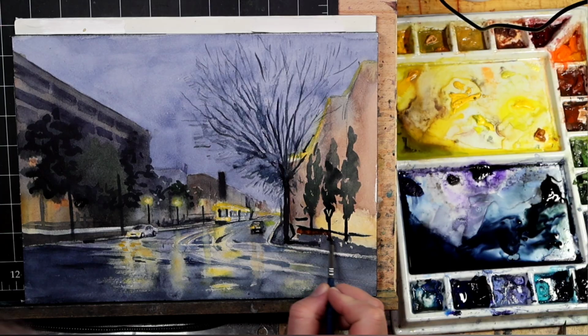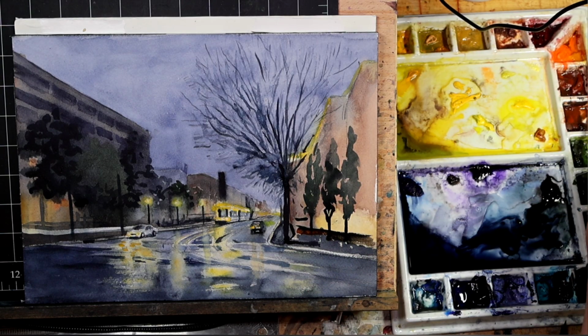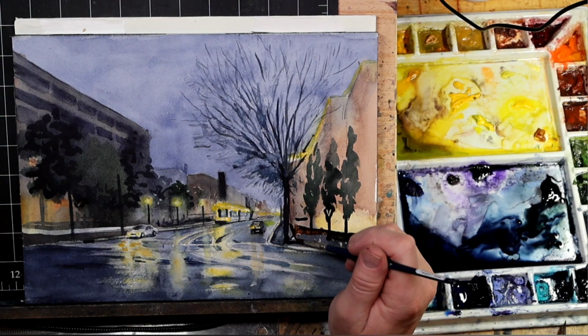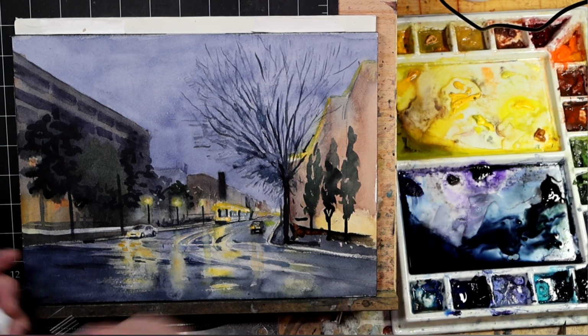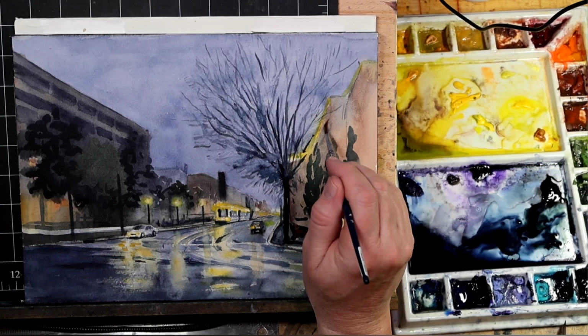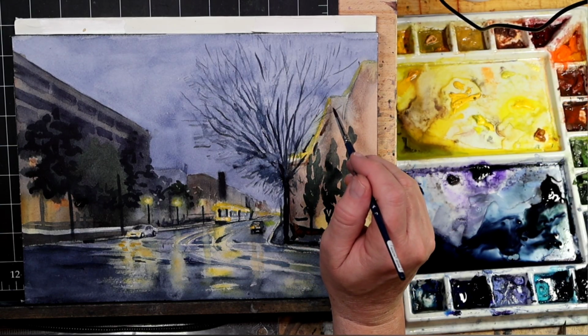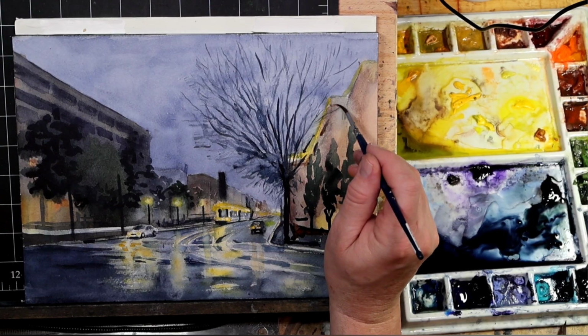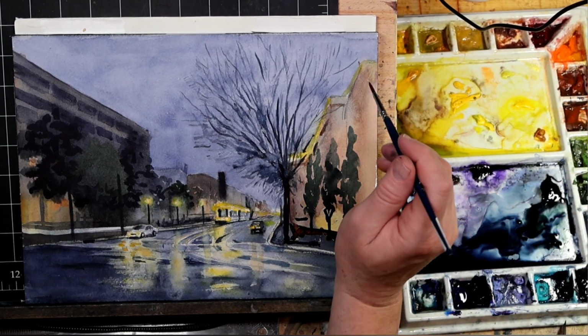Going back in here, putting in a little bit of this. There's a little bit of a stucco wall down there. I'm not trying to make it look perfect. I'm not too worried about that. I'm going to add a little bit of detail along the top here, but not a ton.